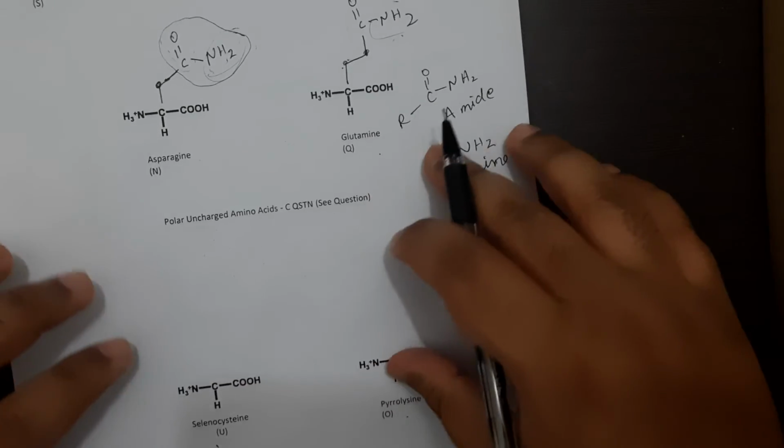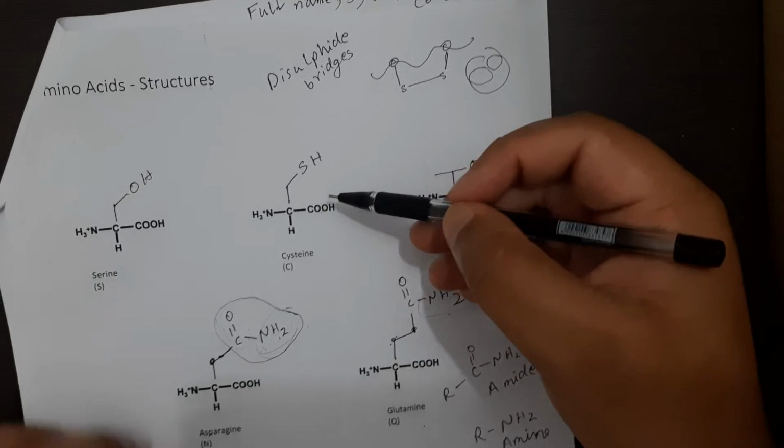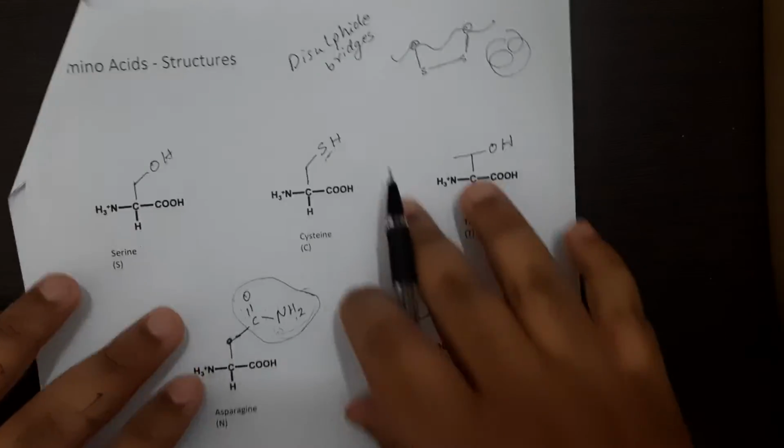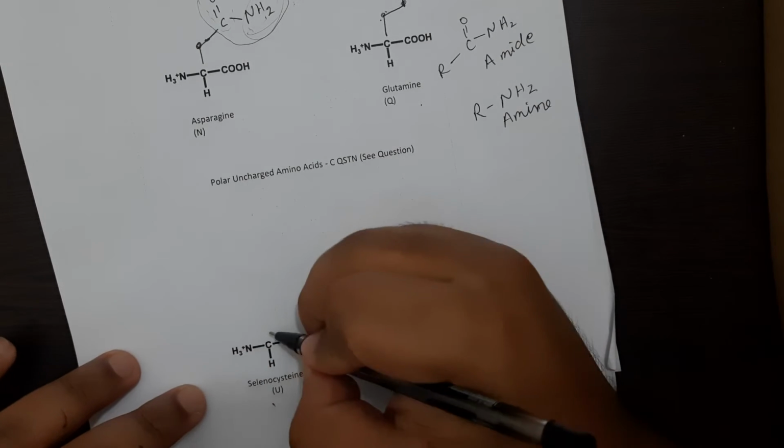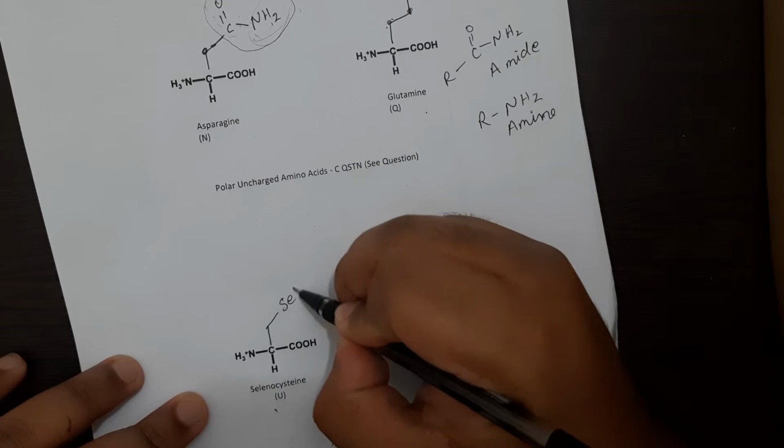Okay, so don't get confused about that, don't need to panic. I'll just show the structures if needed. Selenocysteine is similar to cysteine. The reason they say seleno is because instead of the thiol group added over here, a selenium group element is added. What is selenium? First you just draw the beta carbon and attach the selenium group to it.